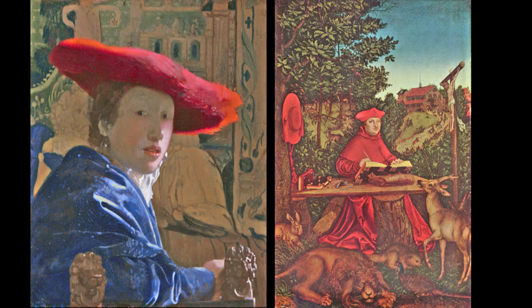Next we look at Cardinal Albrecht of Brandenburg as Saint Jerome, painted in 1527 by Lucas Cranach the Elder. It's at the Gemäldegalerie in Berlin. The cardinal stares at the viewer with the same angle of his face and is again wearing a red hat. The oval rounded red hat hanging in the left side of the Cranach painting, kind of a coin shape, is referenced by the rounded large ear shape in the background just to the left of Vermeer's ear of the girl.